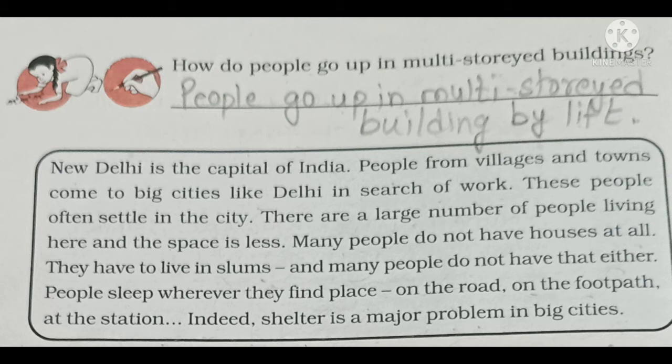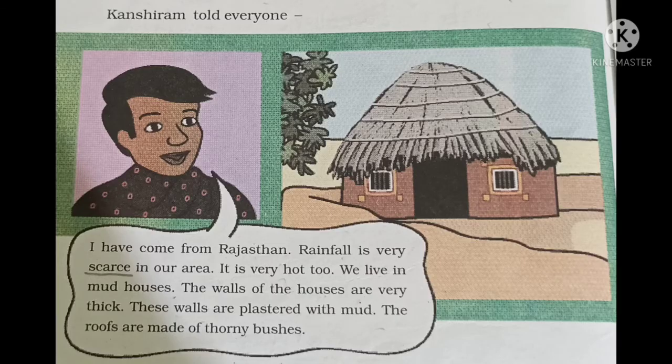Slums means झुपड़पट्टी, right. तो उनको क्या होता है, रहने के लिए जगह नहीं मिलती है, तो उनको स्लम्स में रहना पड़ता है. And many people do not have that either. कितने लोगों के पास तो ऐसा स्लम्स भी नहीं होता है रहने के लिए. So this is a very bad condition for them. People sleep wherever they find place, on the road, on the footpath, at the station, right. So they are not getting the place for living, so they used to sleep on the road or wherever they find the place, right?